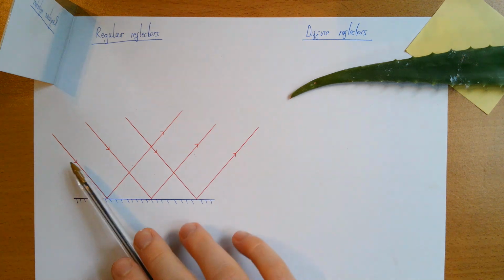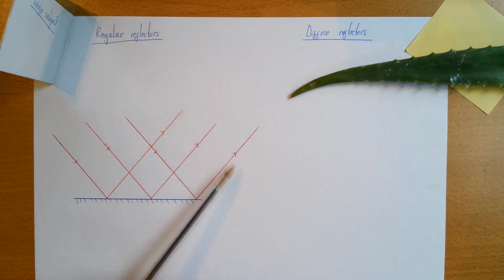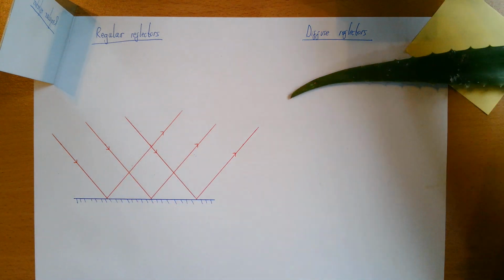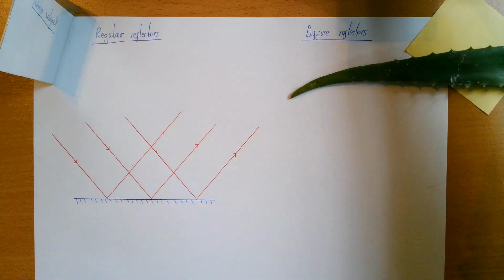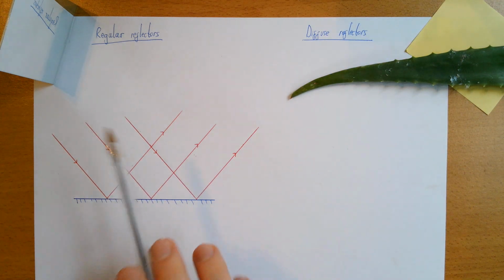So you can see all the rays coming in at the same angle reflect sort of in the same pattern. So you had 3 coming in all parallel, you got 3 going out all parallel. Okay. So that is your diagram for regular reflectors.